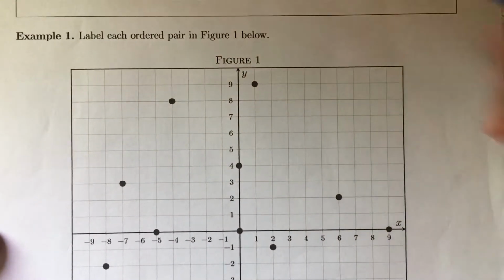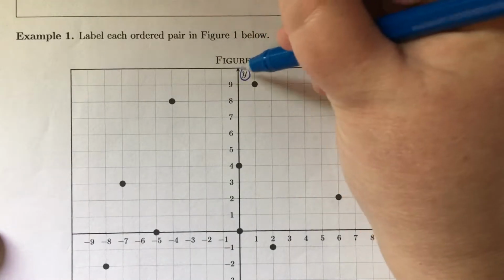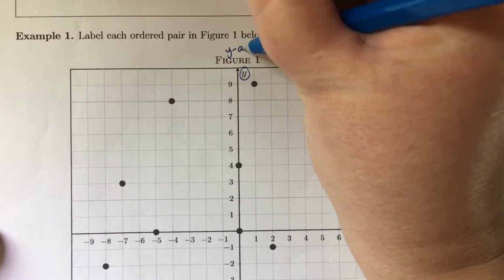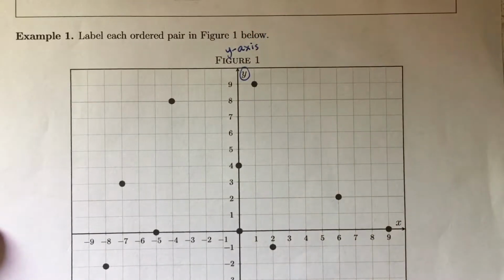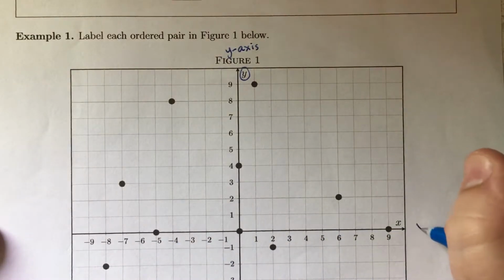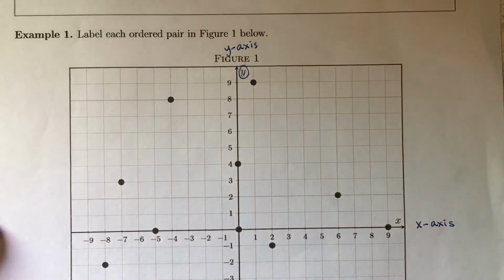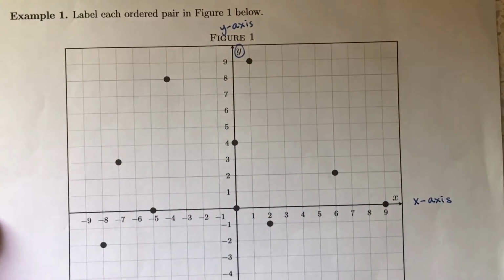Axes are lines. And so here where it labels y, this vertical line that goes on forever is called the y-axis. And the horizontal line that goes on forever side to side is called the x-axis. So axis is just a way to say an important line in this case.